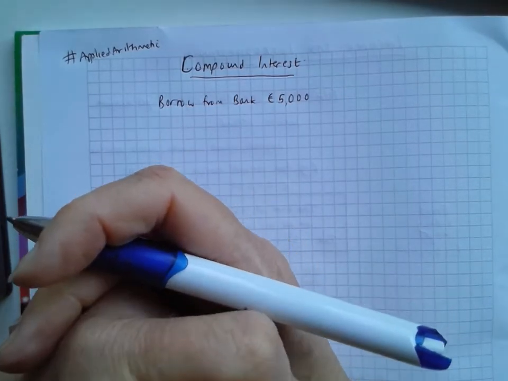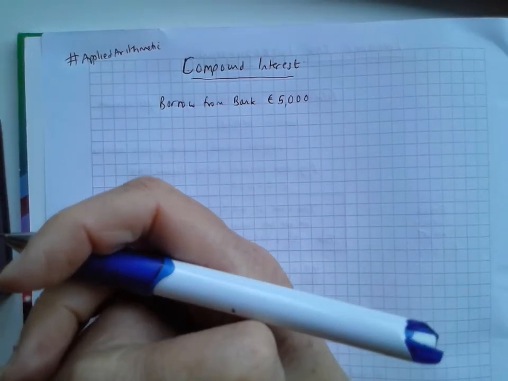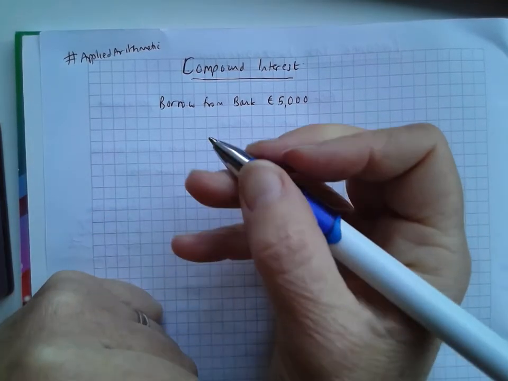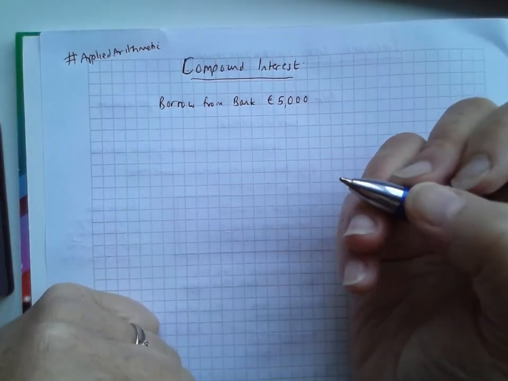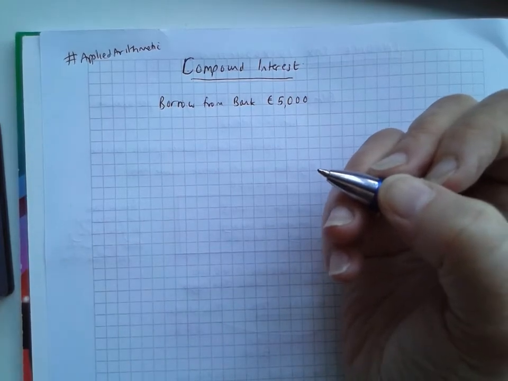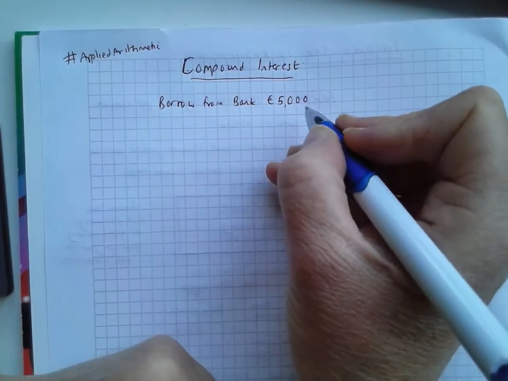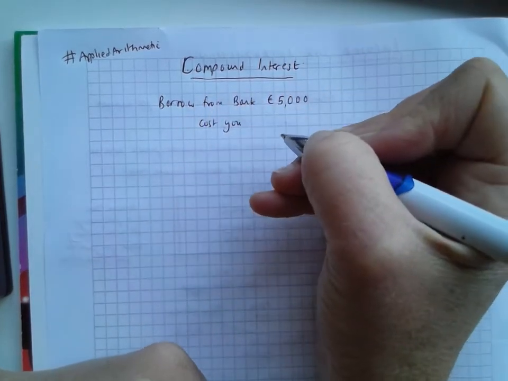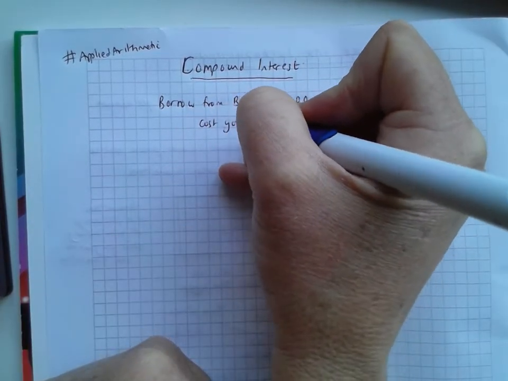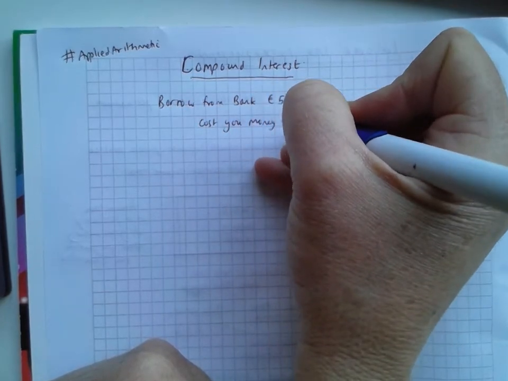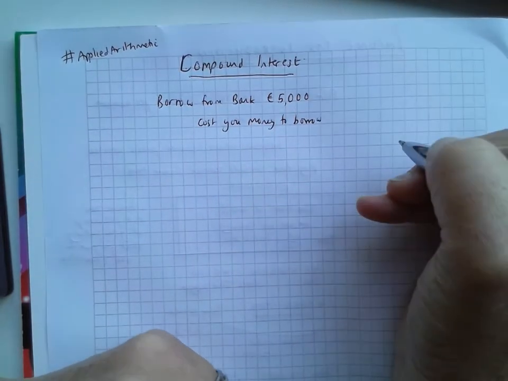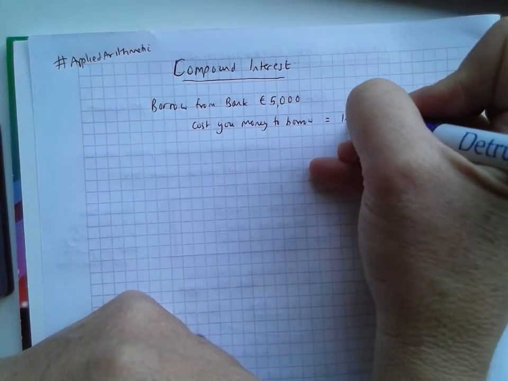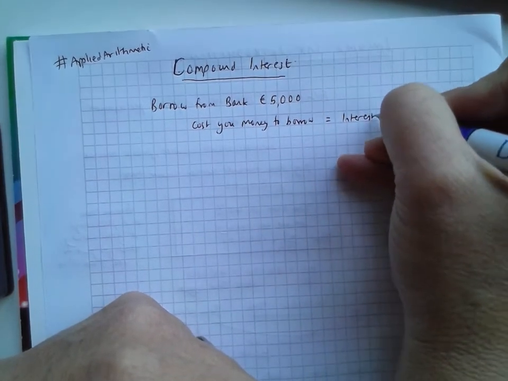They say yes, of course you can borrow €5,000, but you're going to have to give us some money for the privilege of borrowing it. They don't want to be out of pocket. At the end of it, they want to gain something from you borrowing from them, and that money that it costs you to borrow is called interest.